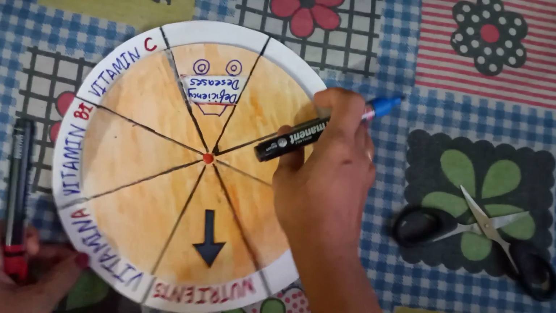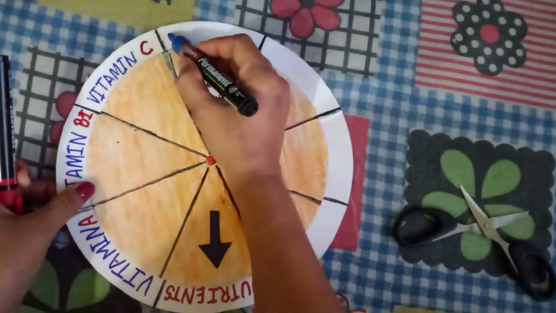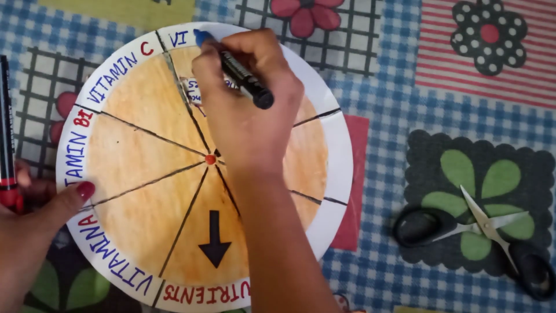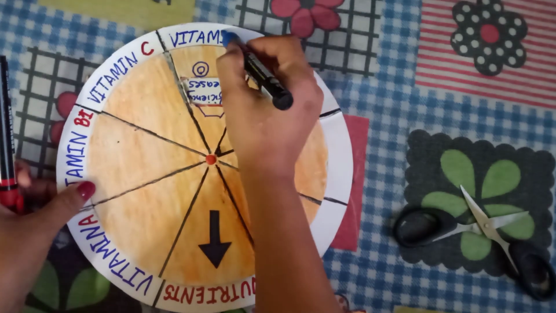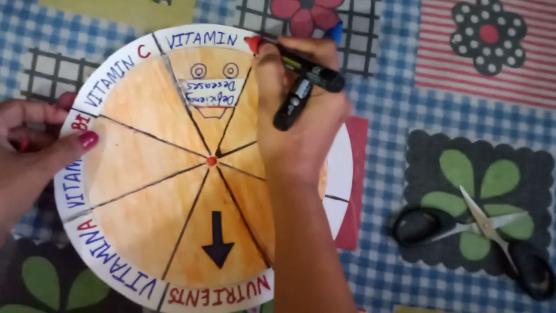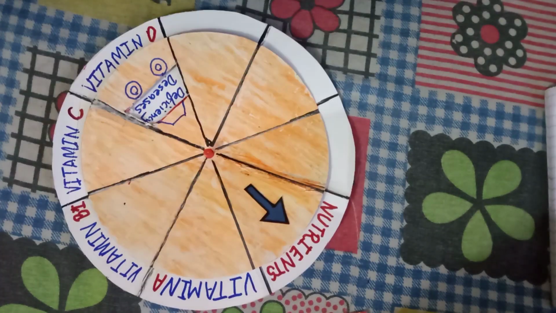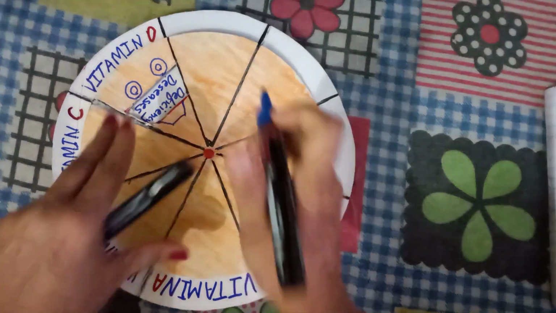Then next column, which vitamin will come, children? Vitamin D. Yes children, in the lesson we have studied about the deficiency disease of vitamin A, then vitamin B1, vitamin C, vitamin D, and next we have studied about the minerals. Deficiency of mineral, first I'll write here calcium.